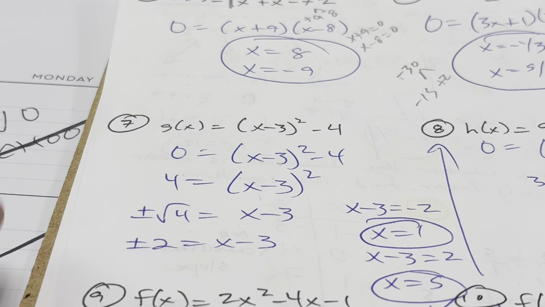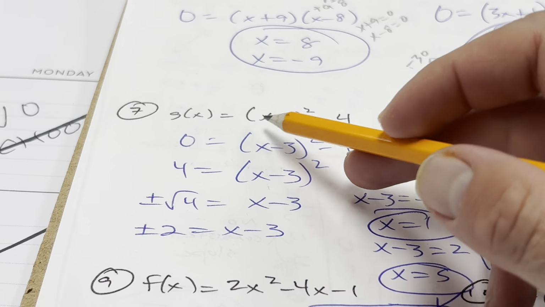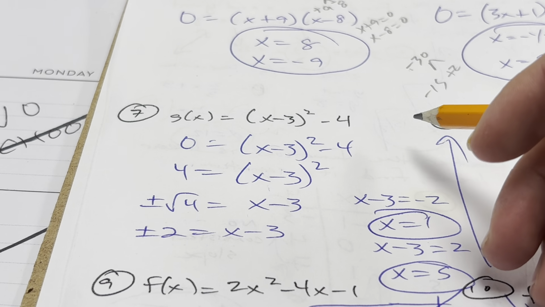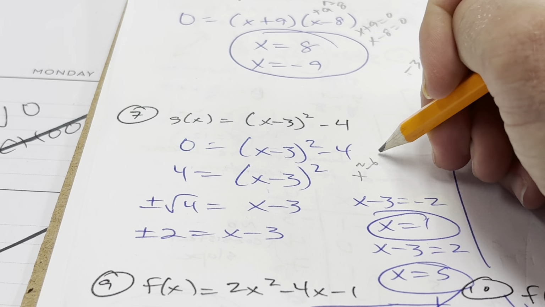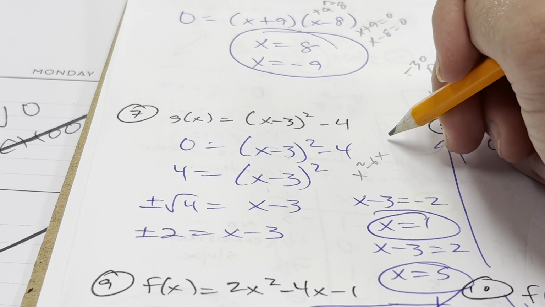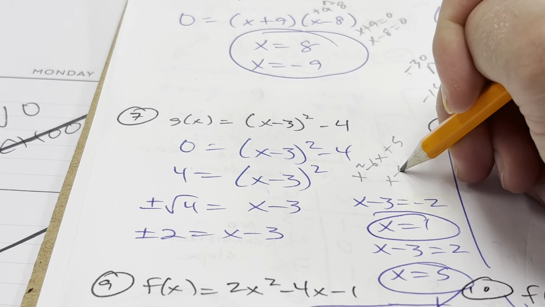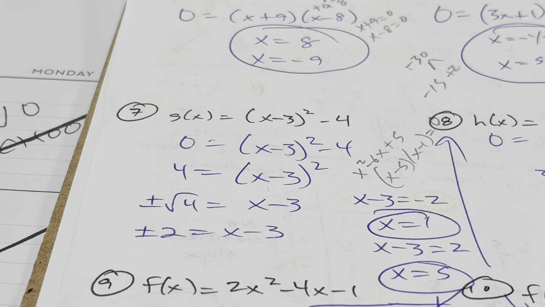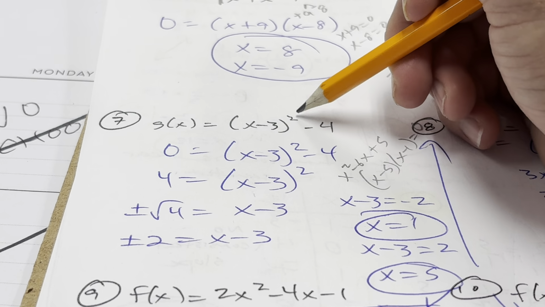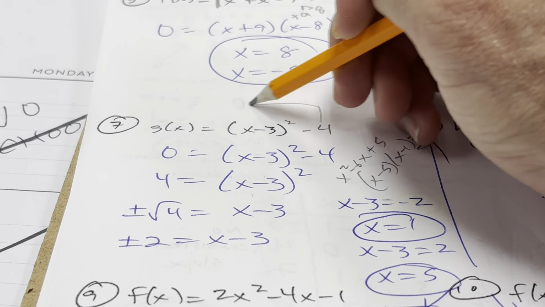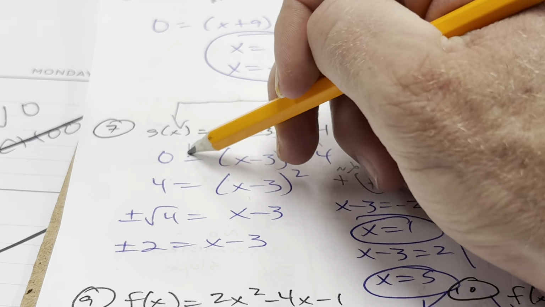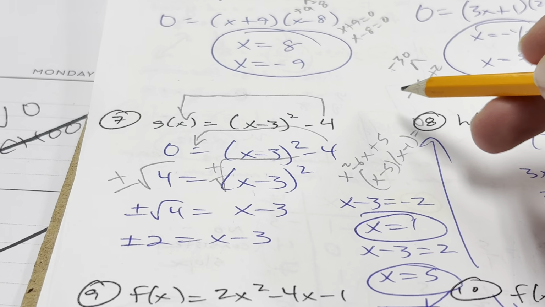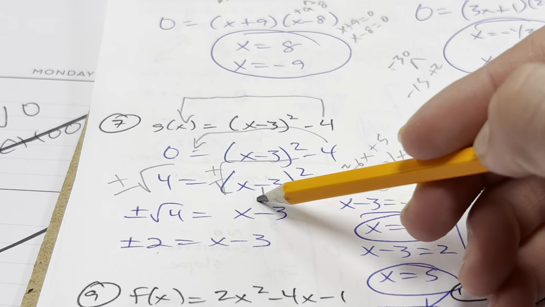Now, folks, you could distribute if you wanted to and call it x squared minus 6x plus 9, then subtract 5, and then x squared minus 6x plus 9, then minus 4 is plus 5, and yeah, this factors really nicely. I mean, you can do that and then get your solutions of 5 and 1, or you can do the square root method, because this is like an x squared, okay? So you can move 4 over, right? Move 4 over, and then take the square root of both sides. Plus or minus the square root of 4 is plus or minus 2, and that's what x minus 3 is.